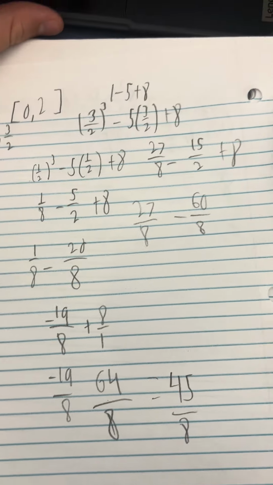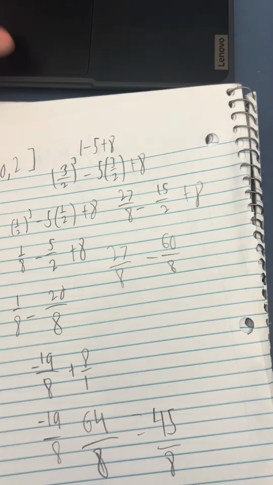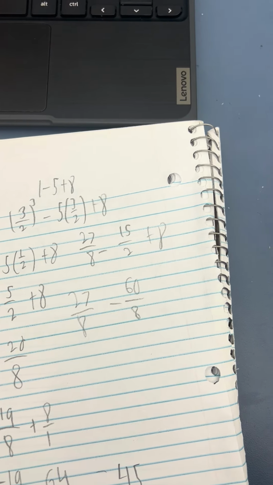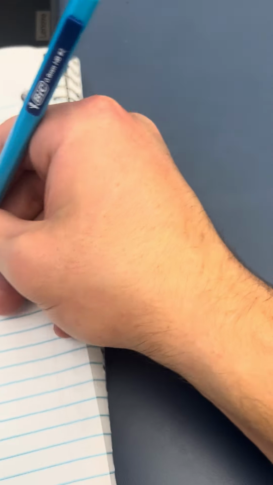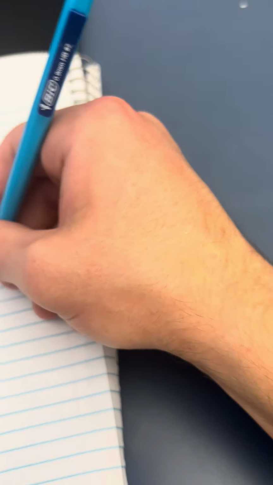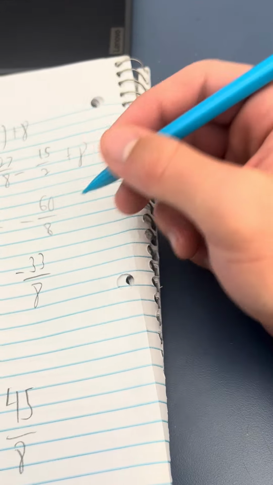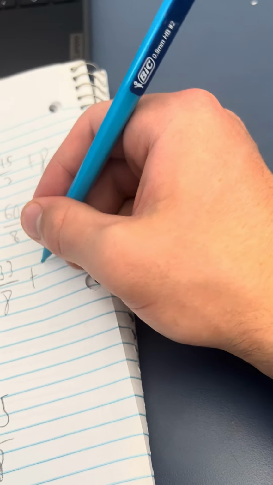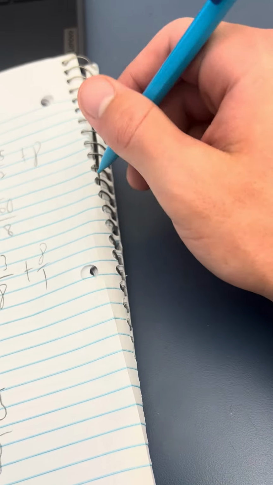So, all right, let's see. It's just 27 minus 60, negative 33. So we have negative 33/8, and then plus 8/1. So again, that's just negative 33/8 plus 64/8.